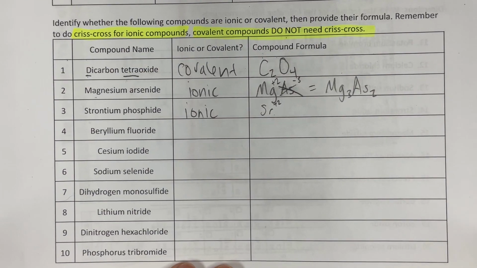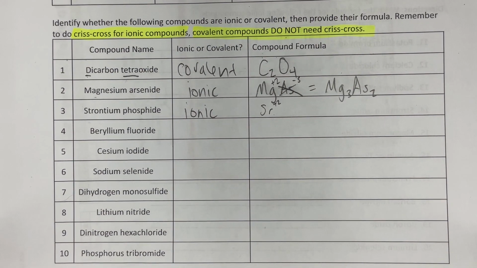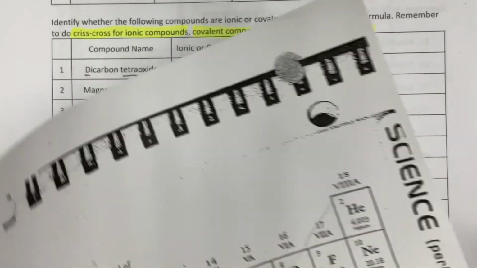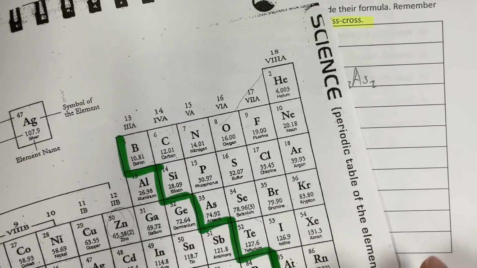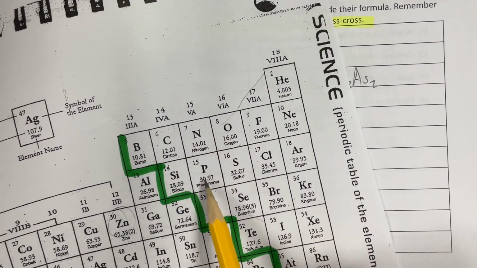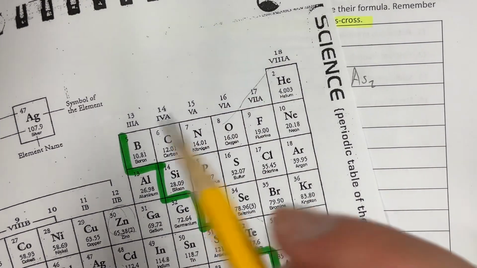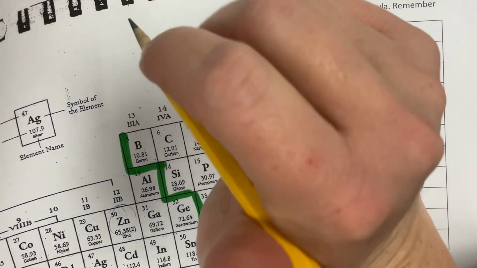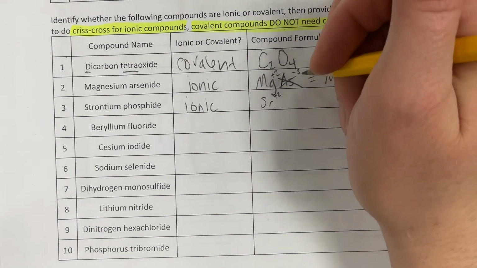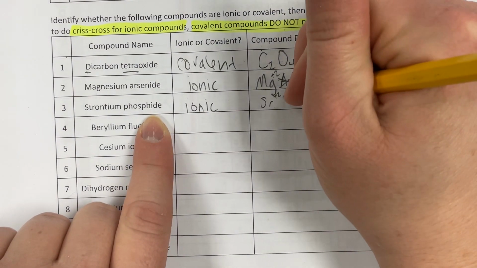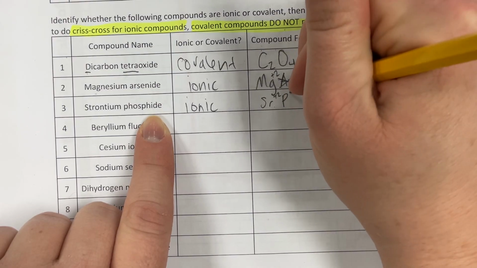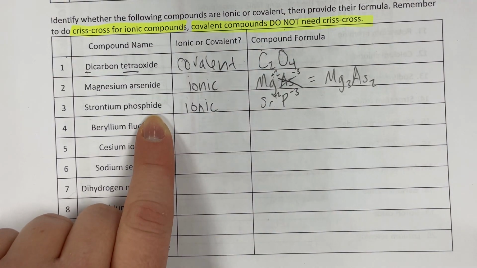Okay, then we're going to do phosphide, which is referring to phosphorus. Okay, that's what symbol on the periodic table? That's P. P is in column 15. So since it's in column 15, it has 5 valence electrons. That means it's trying to gain 3. So it has a -3 as its oxidation number. So when we put P for phosphorus, we're going to put a -3 as its oxidation number.